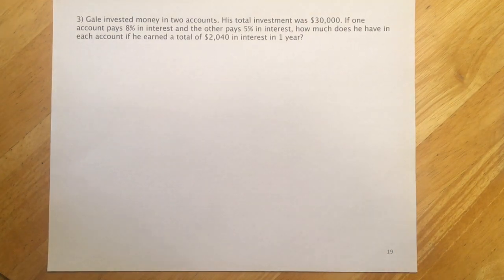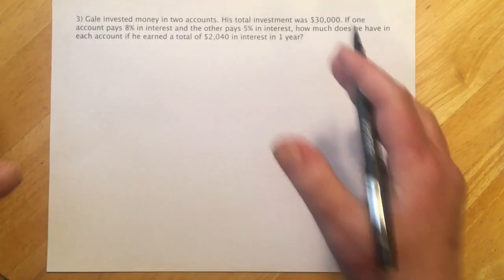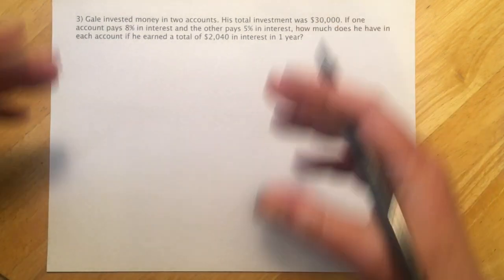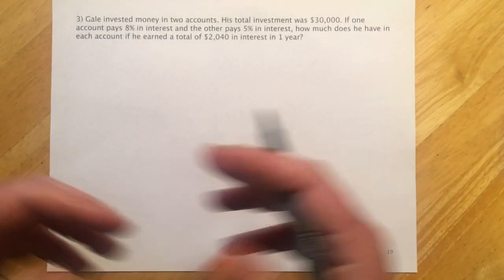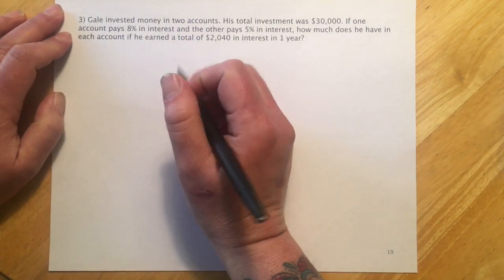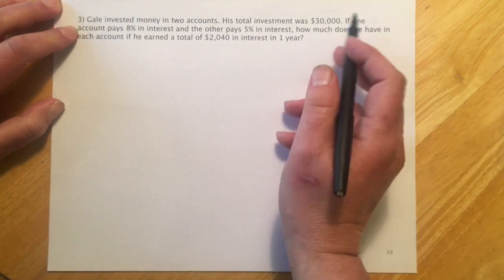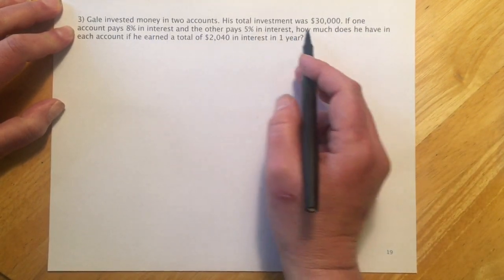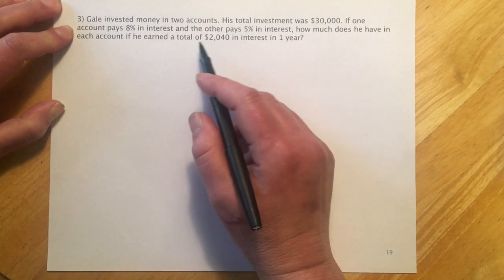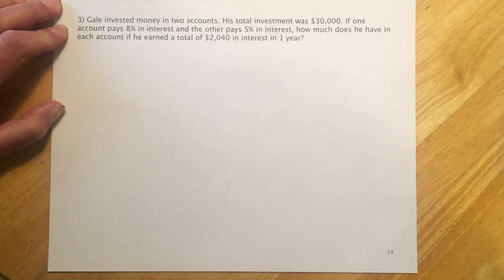So then these next several problems all have the same basic setup, even though they read like very different problems. There's kind of a theme to how they come together. So this one goes, Gail invested money in 2 accounts. His total investment was $30,000. So if one account pays 8%, the other pays 5%, how much does he have in each account if he earned a total of $2,040 in interest in 1 year?